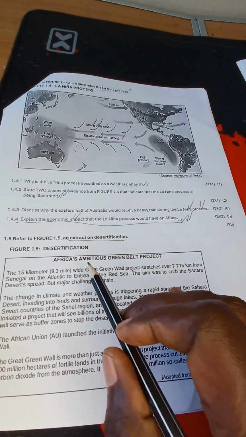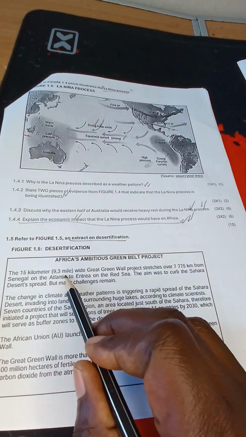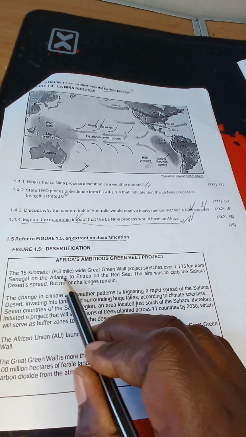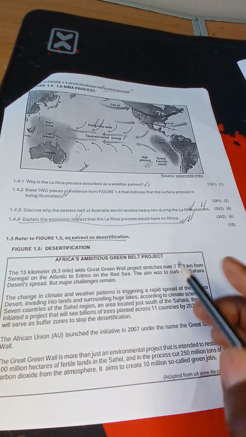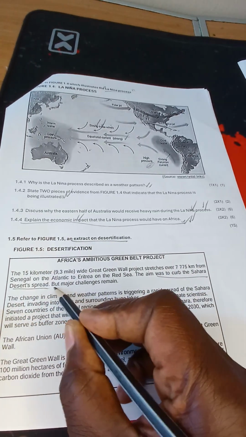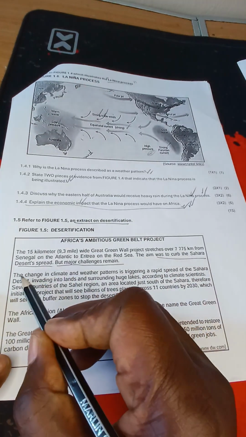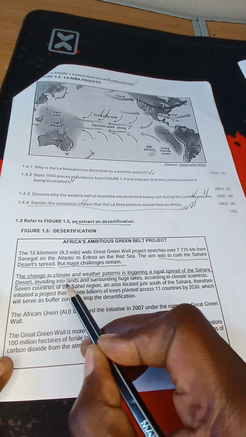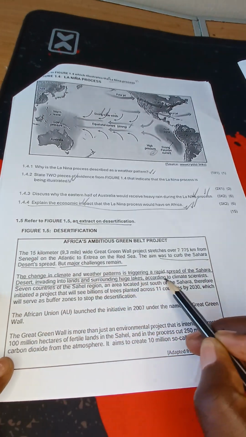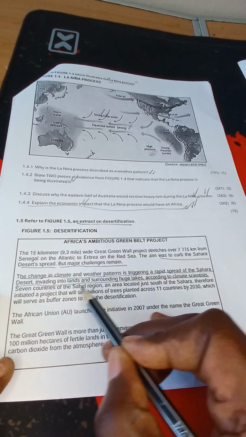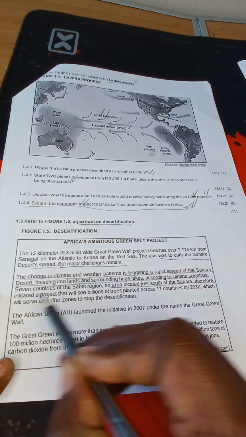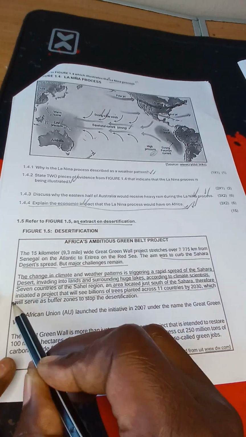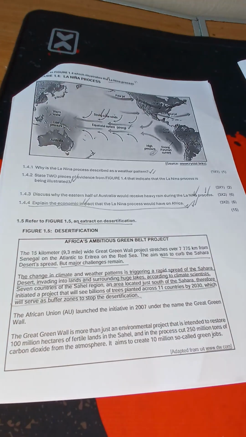It reads, Africa's ambitious Green Belt project. The 15-kilometer wide Great Green Wall project stretches over 7,775 kilometers from Senegal on the Atlantic to Eritrea on the Red Sea. The aim is to curb the Sahara Desert spread, but major challenges remain. The change in climate and weather patterns is triggering a rapid spread of the Sahara Desert, invading lands and surrounding huge lakes, according to climate scientists. Several countries in the Sahel region, located just south of the Sahara, therefore initiated a project that will see billions of trees planted across 11 countries by 2030, which will serve as buffer zones to stop desertification.